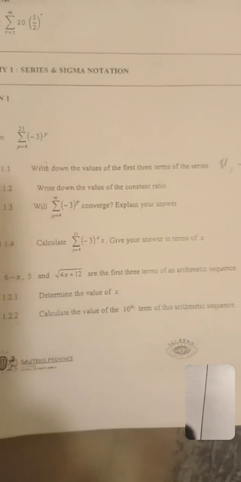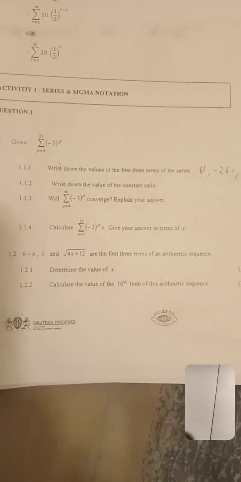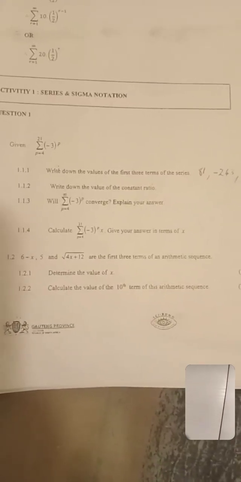Calculate. Or give your answer in terms of X. Oh, okay, makes sense. Because I was thinking to myself, what in the world? How are we going to, okay, give your answer in terms of X? Just before that, let's see 1.1.3. You still had a question about 1.1.3 as well.